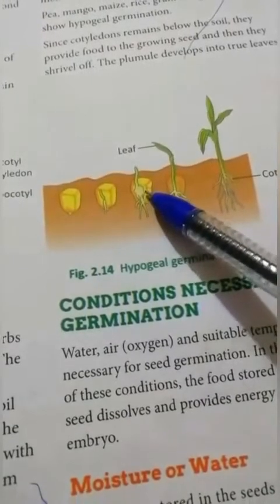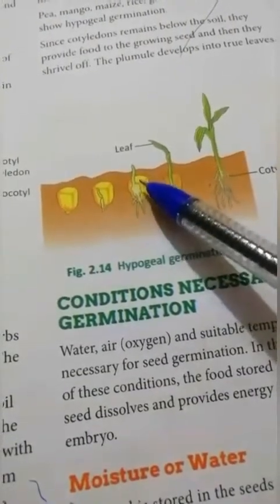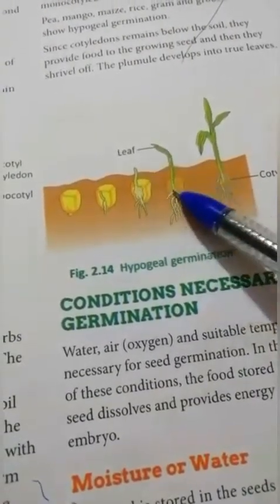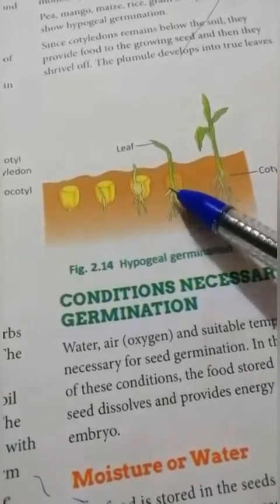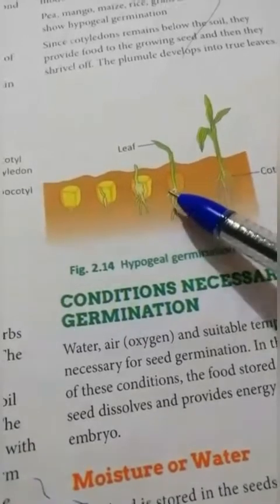Okay, and when the shoot is above the cotyledons, yes, in maize seed you can see the cotyledons are below and the shoot is above. Only the shoot part is above. Okay, and cotyledons are below. This is called epicotyl. Yes, so there is another difference between the hypogeal germination and epigeal germination.